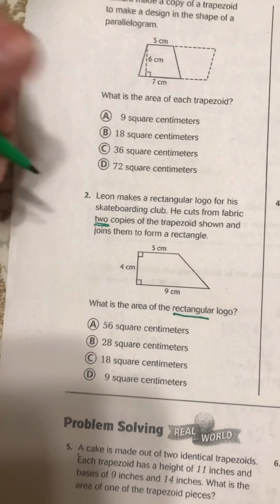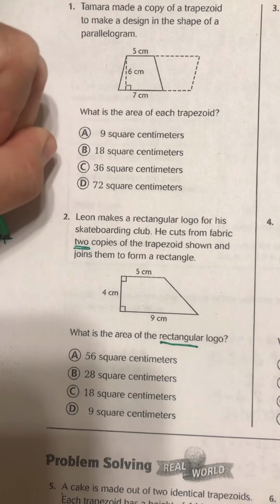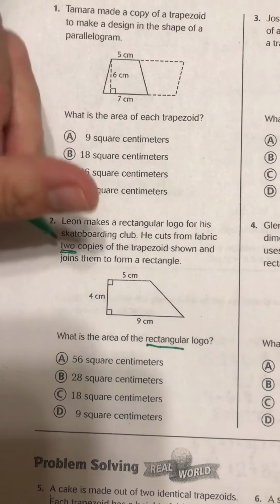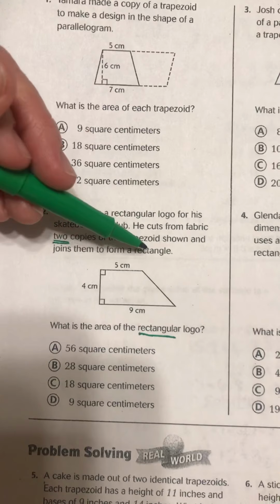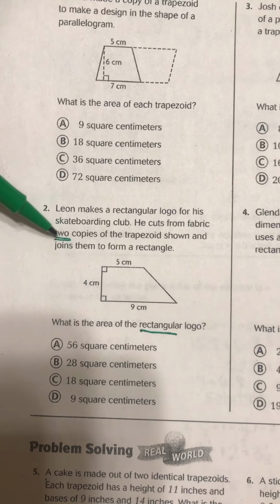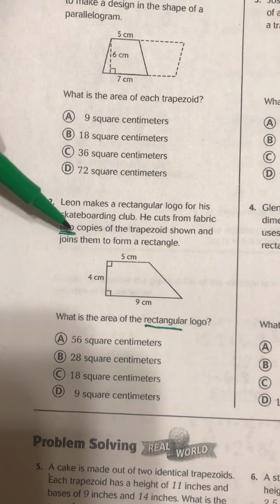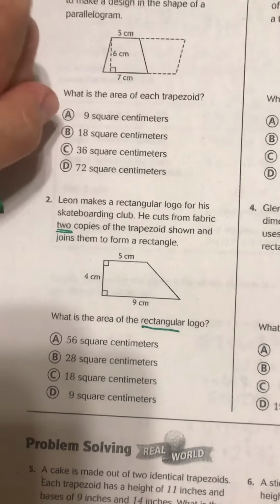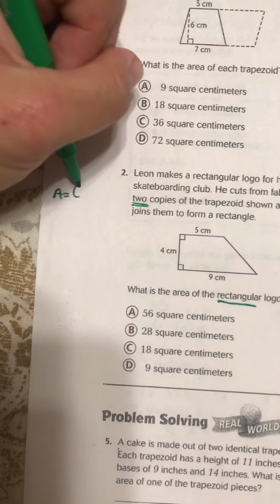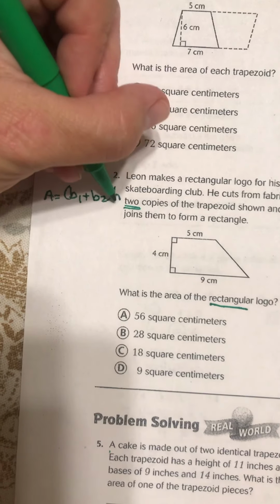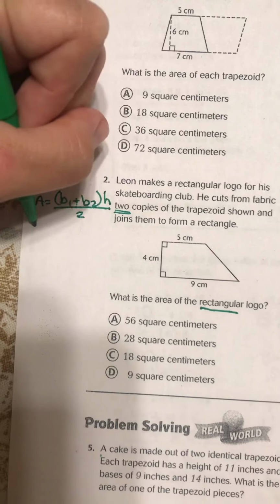So let's go ahead and set up our formula, because first we have an area of a trapezoid, right? So we notice that he is going to use a trapezoid, but he's doing 2 copies. So we're going to find the area of the trapezoid, and then we're going to multiply that by 2. Okay, so let's write our formula. Area equals base 1 plus base 2 times our height, divide by 2.